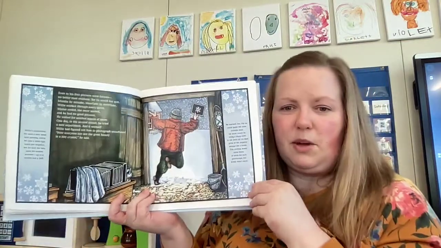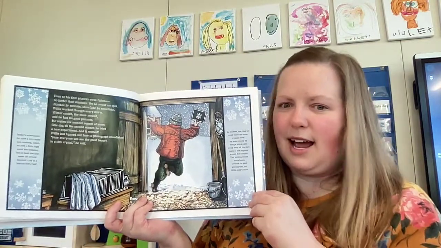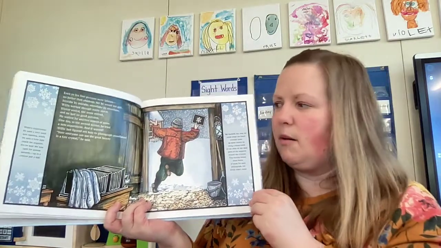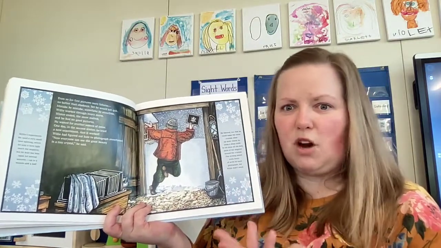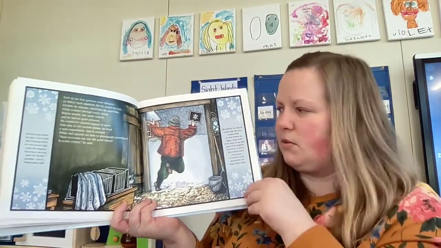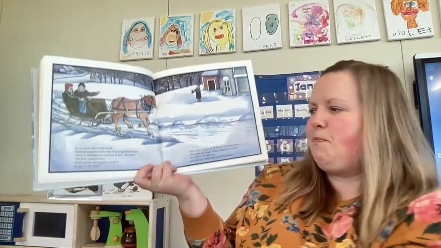So one thing that Willie did is he did not give up. Even though it didn't work the first year, even the first time when he was just drawing the snowflakes, for 3 years, he never gave up. So that's a really important character trait to have.